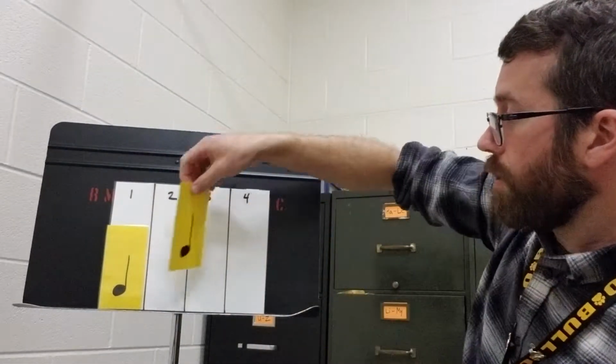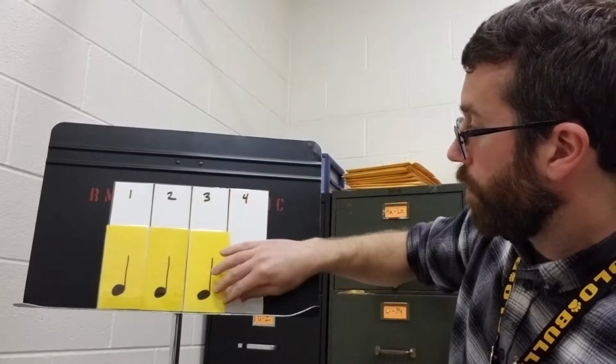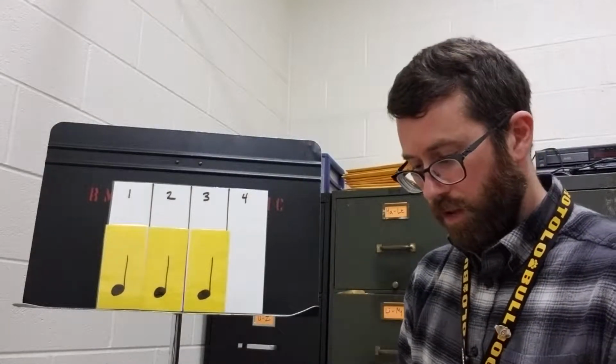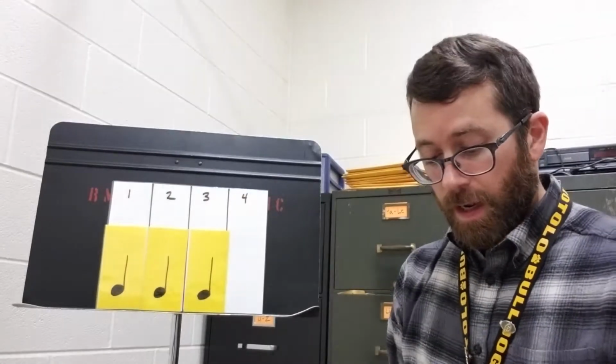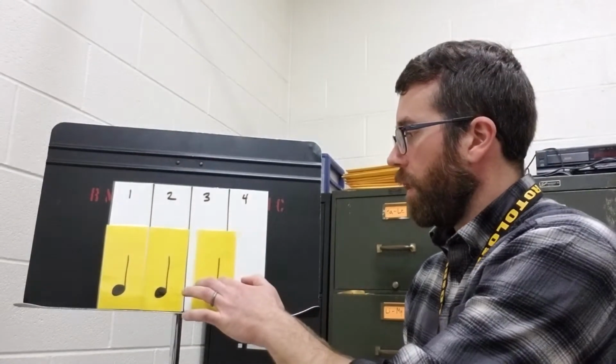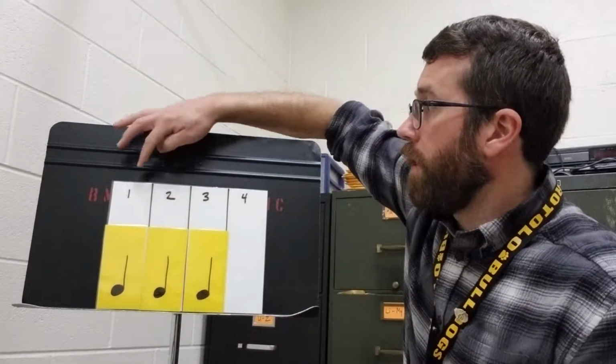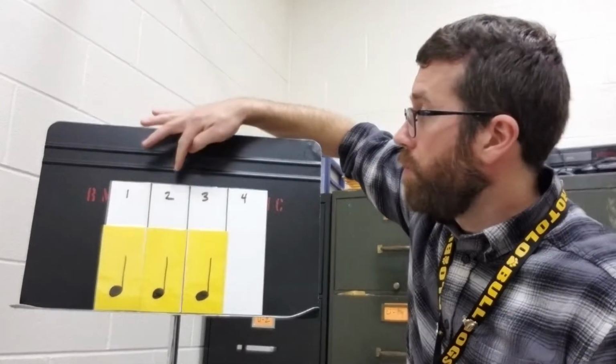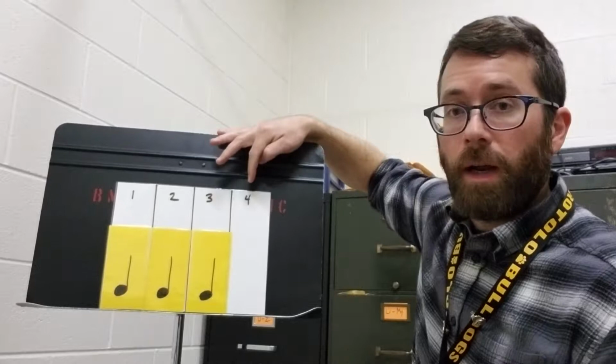And so then I can show you also, as I add more, you can see now the second quarter note takes up the second beat, the third quarter note takes up the third beat, and I had a fourth one around here somewhere, but I can't find it right now. So just use your imagination that there's a fourth beat right there. And so then when I clap and count this, I would count it like this: 1 and 2 and 3 and 4 and. Of course, if there was a quarter note there too. Or in other words, I could do this too: 1 and 2 and 3 and 4 and.